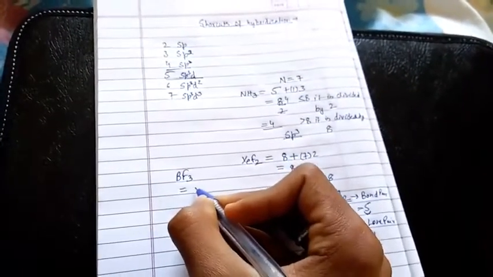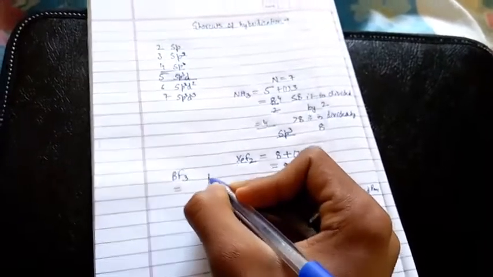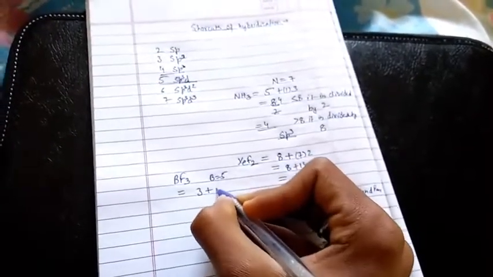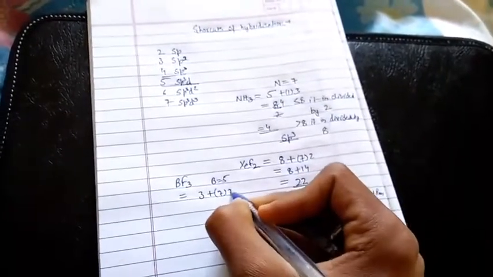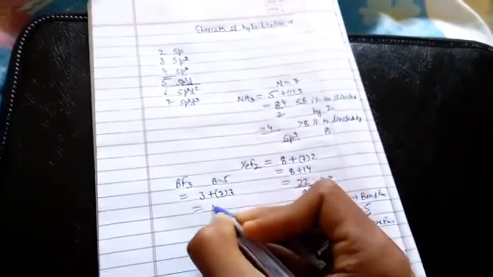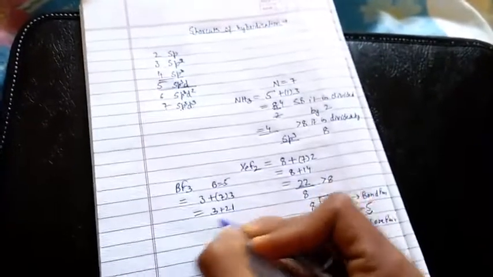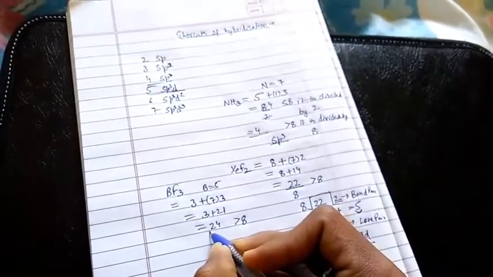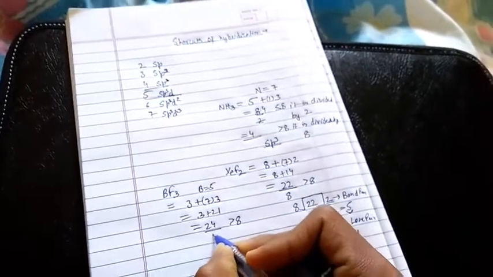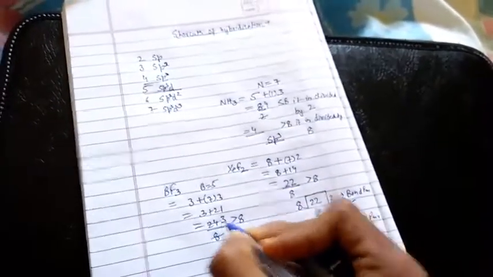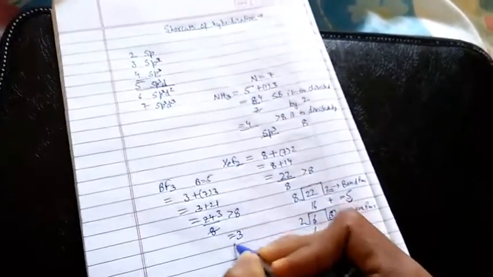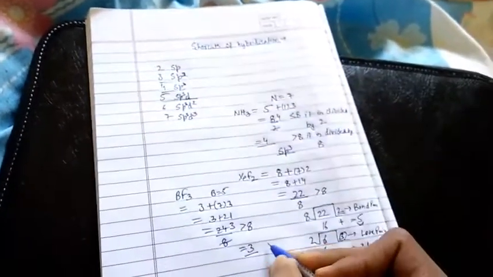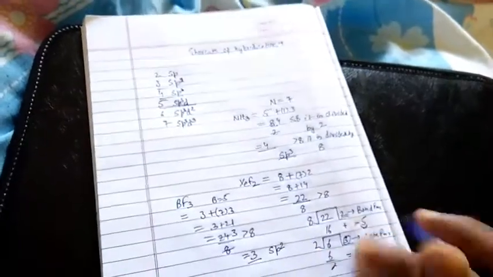As you see, the atomic number of boron is 5, having 3 valence shell electrons, plus 7 in fluorine, as we did above, into 3 is equal to 3 plus 21 is equal to 24. It is greater than 8, as you see, and it is perfectly divided by 8. 8 3s are 24, and 3, as if we check the table again, it is sp2 hybridized.